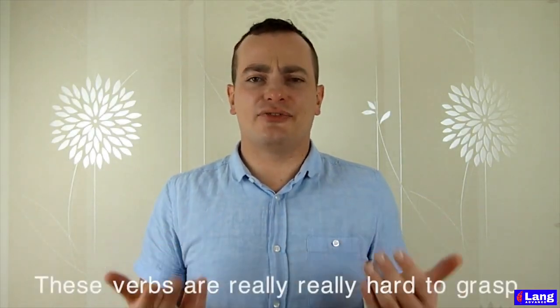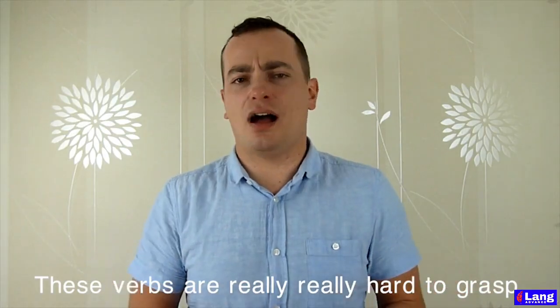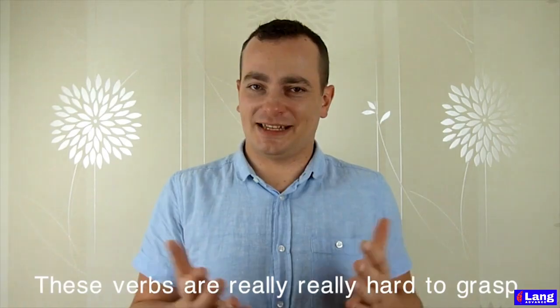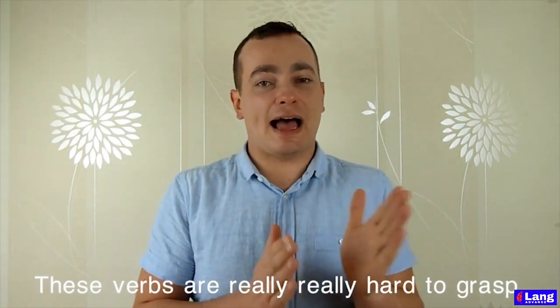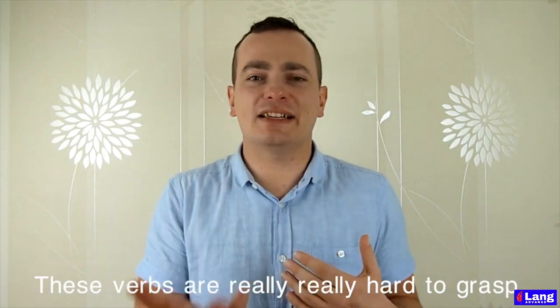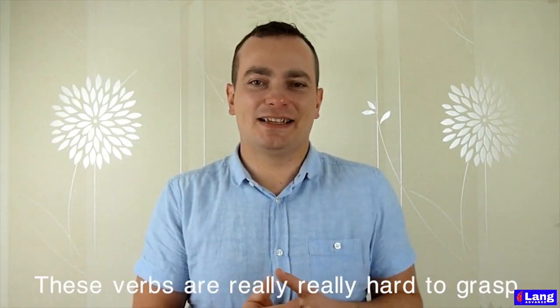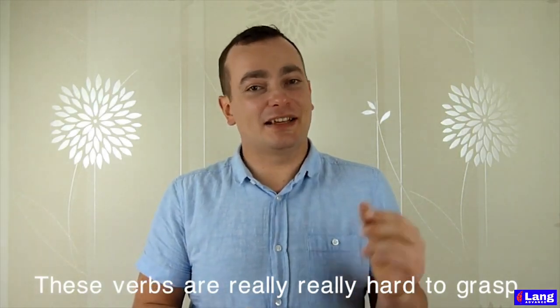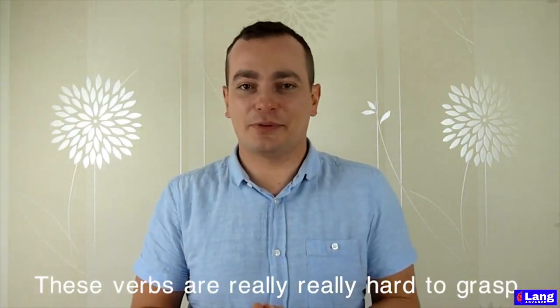So now we've got another one to help us with the R sound and the L sound. These verbs are really, really hard to grasp. So in here we've got the "th" at the beginning. We've got the V and B to make sure we pronounce these separately. And we've got "really, really." This is a word that's very hard for some people to say if they've grown up speaking another language.